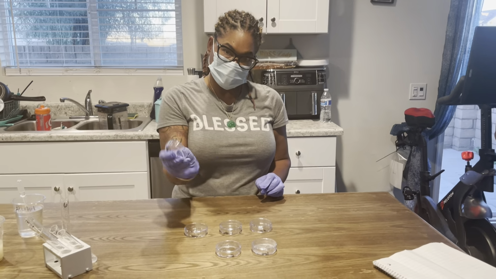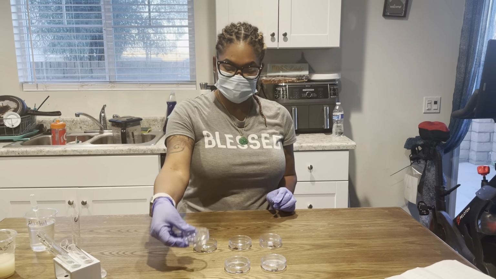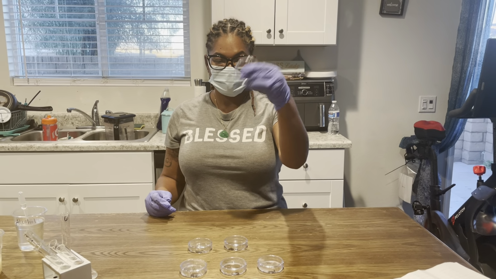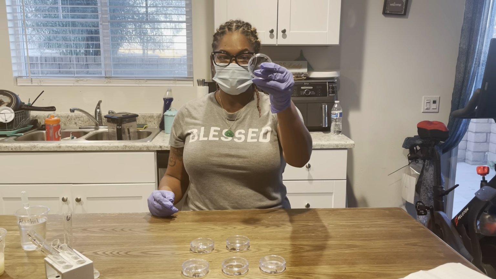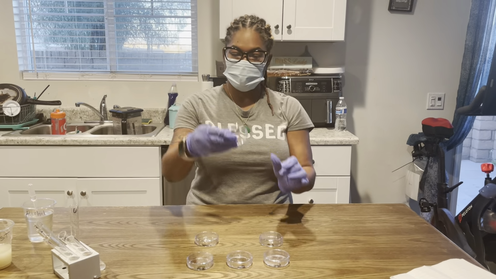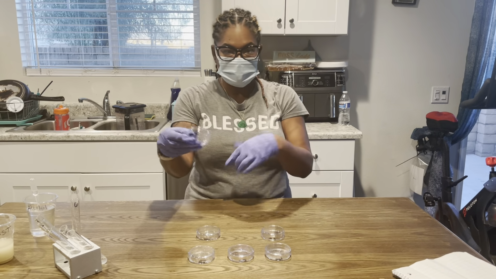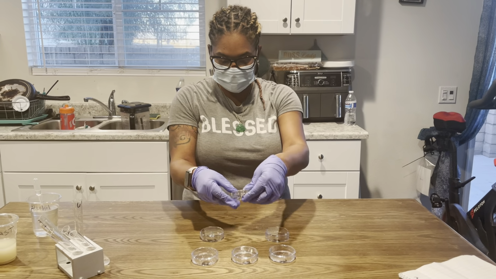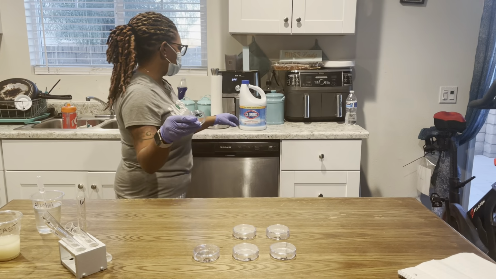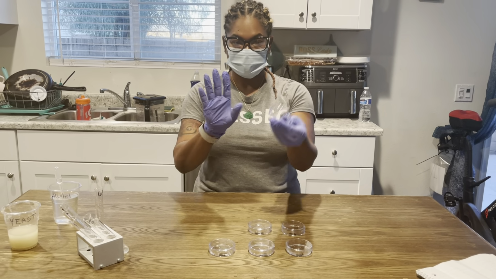So I'm just shaking, swirling it around. 3. Agar plate number 4. And I have 5. So be careful. Just as I see here, I have a little spill on my lab table. And that's okay because I do have the bleach to go ahead and clean it up after I'm done.